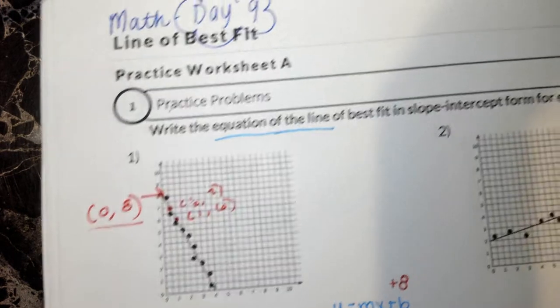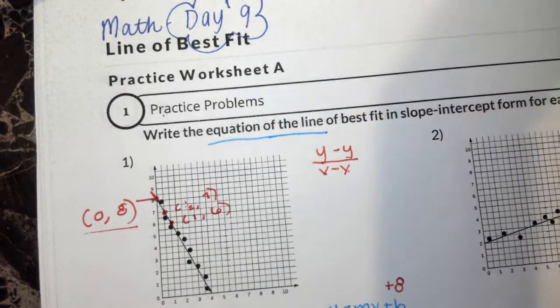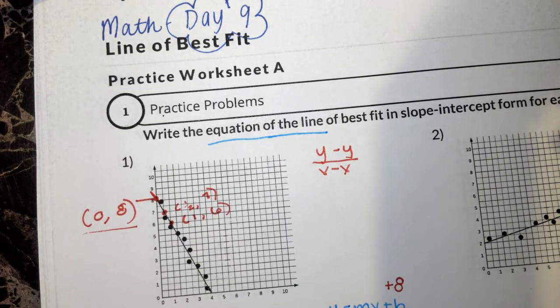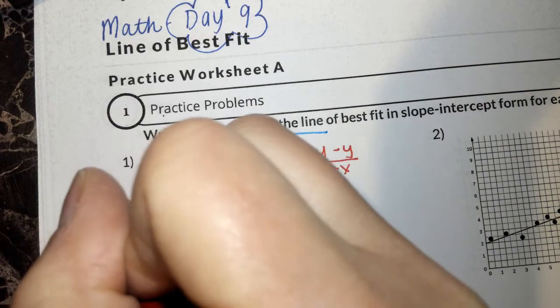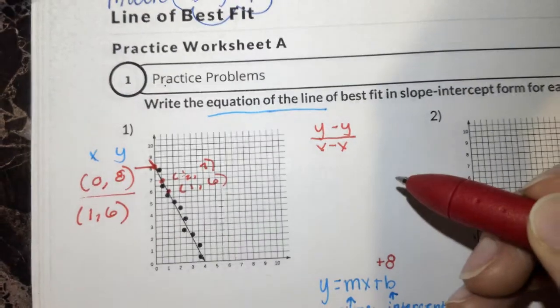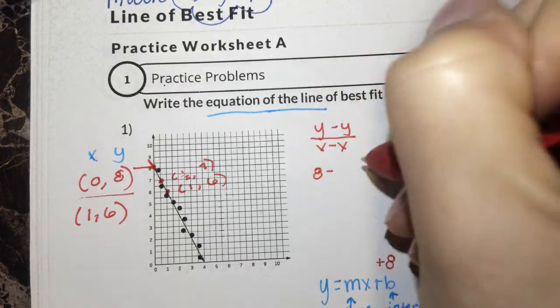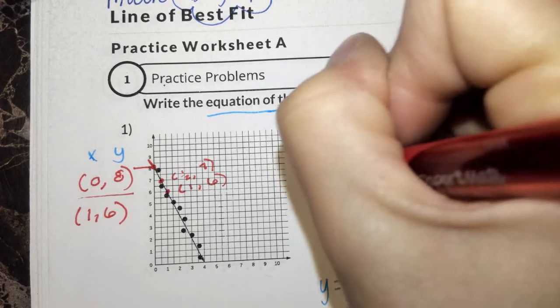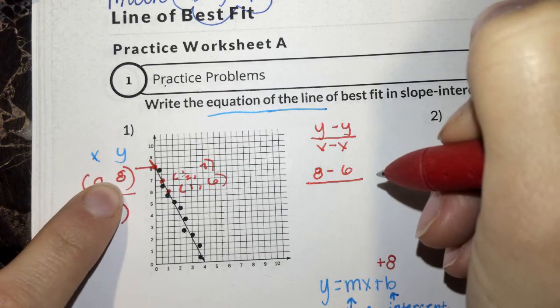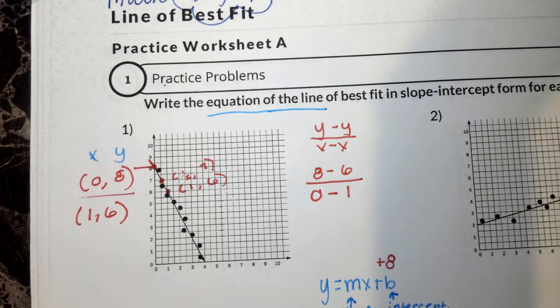When you find your rise over run, it's y minus y over x minus x. Your 2 coordinates we are using are 0, 8, and I would say use 1, 6. You could use whatever you want, really, you're always going to get the same answer. First thing, make sure you know which ones are your x's, which ones are your y's. Okay, when you do that, then your first y would be 8. Your next y would be 6. If I use this as my first y, I need to use this as my first x. So 0 minus 1. Okay?